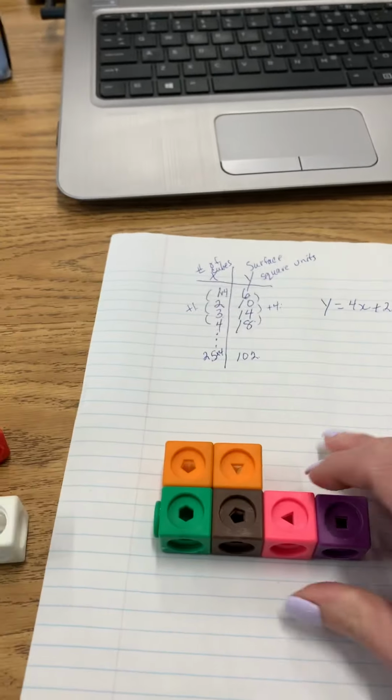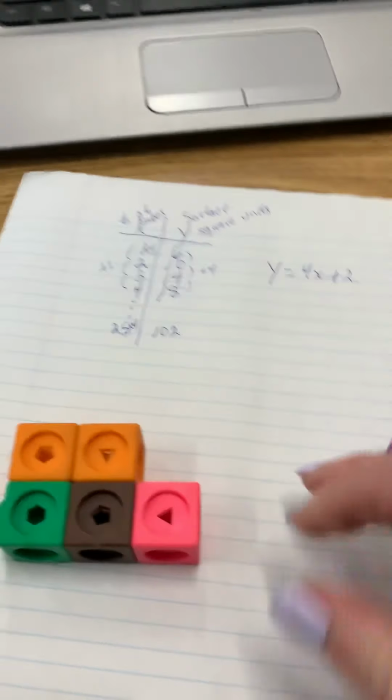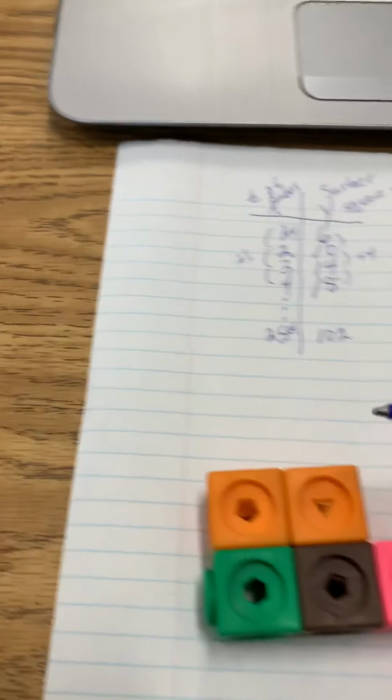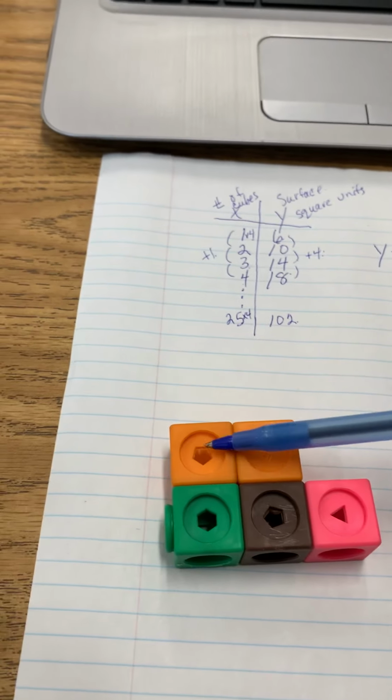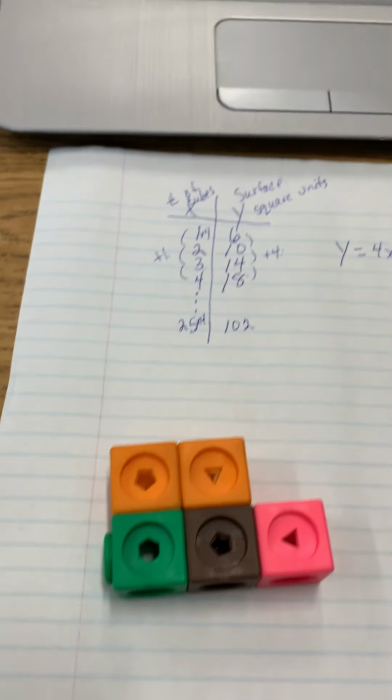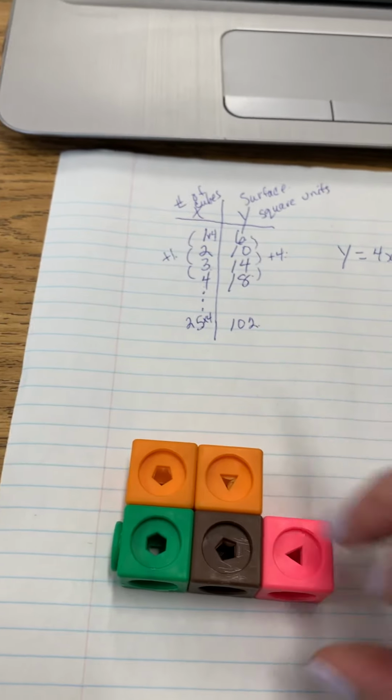I broke my cardinal rule of sticking them together. Just like this, okay? So now let's talk about this one. We have a cubolink that has 1, 2, 3, 4, 5 of them, right? So separately, that would be 30.